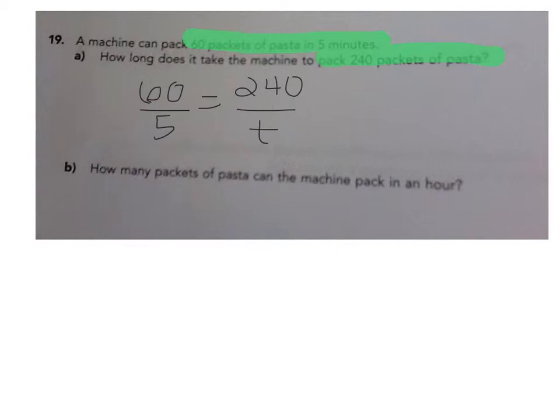From here, I can look at the 60 to the 240 and say, well, what did I do to get from here to here? And the answer is I multiplied by 4, which means to get from 5 to t, I'm going to multiply by 4. So that means that time is equal to 20 minutes. Does that make sense?